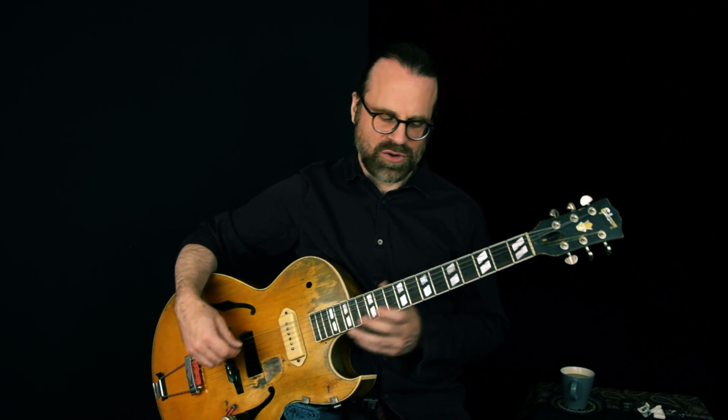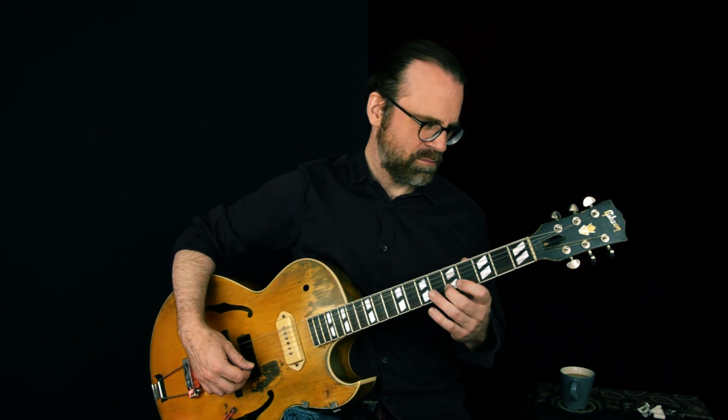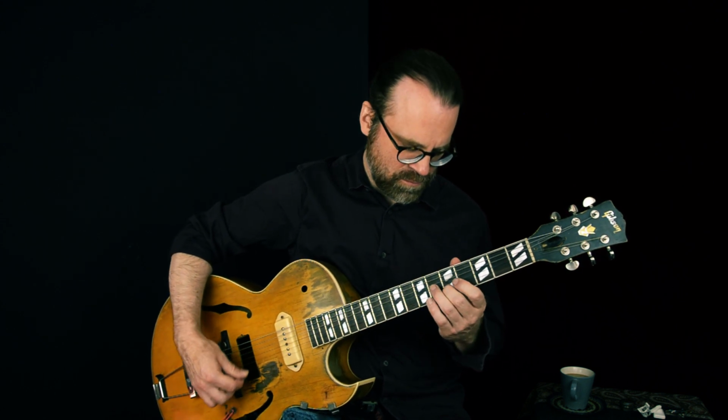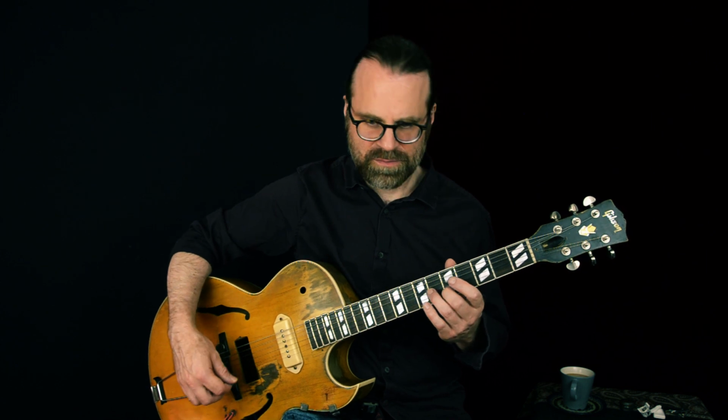It's a little bit like having two strings tuned the same, and you play them, not that quick. Like you have these double strings, like on the oud, for example.